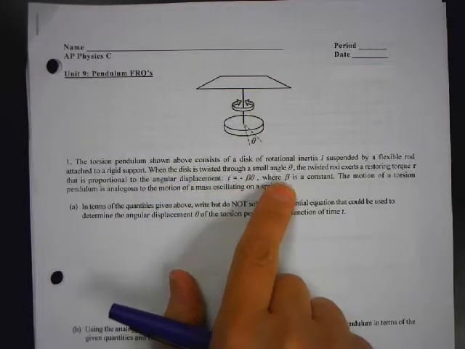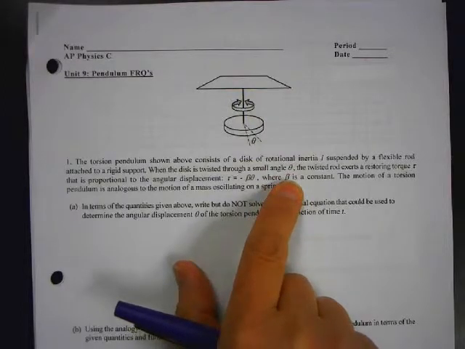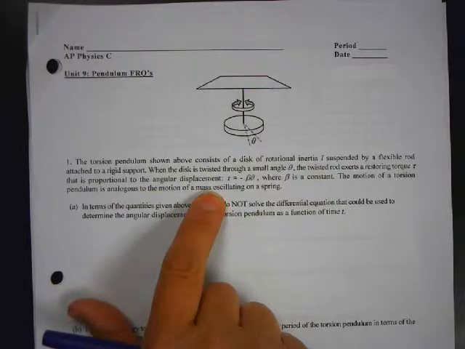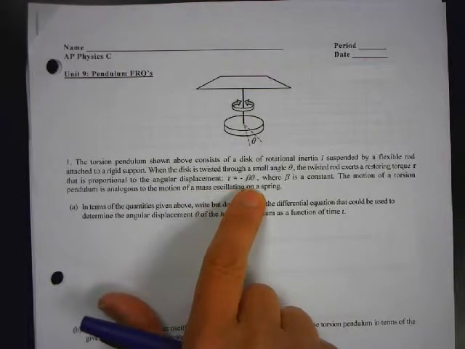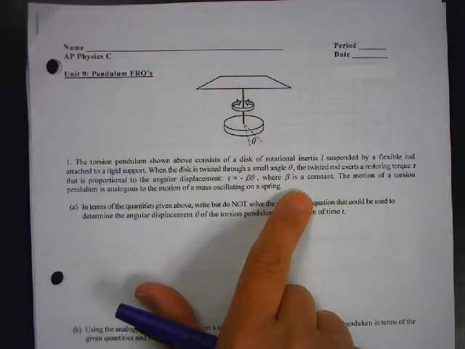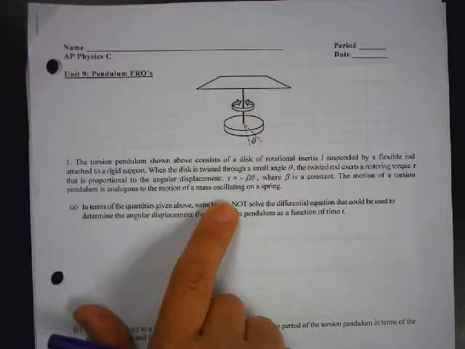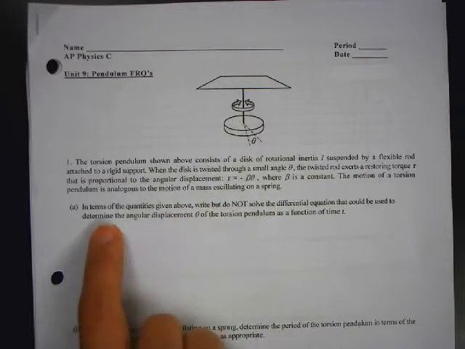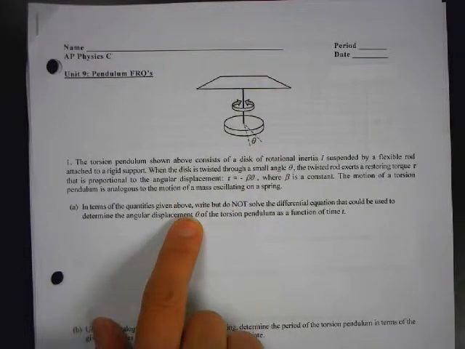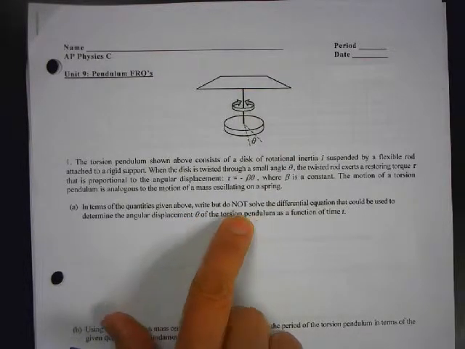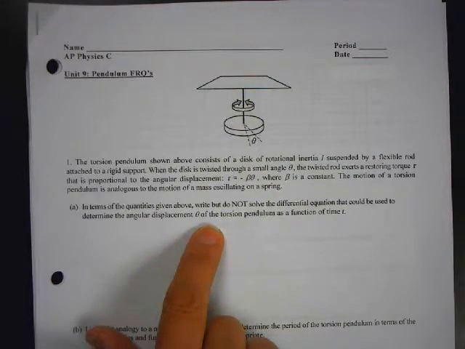When the disc is twisted through a small angle, the twisted rod exerts a restoring torque. Remember, the restoring torque brings it back to its equilibrium position and is proportional to the angular displacement. Tau is equal to negative beta theta, where beta is a constant. The motion of the torsion pendulum is analogous to the motion of a mass oscillating on a spring. In terms of the quantities given above, write but do not solve the differential equation that could be used to determine the angular displacement of the torsion pendulum.